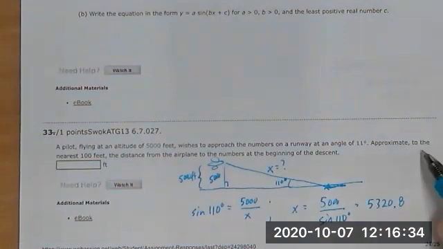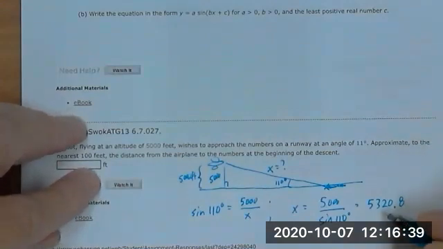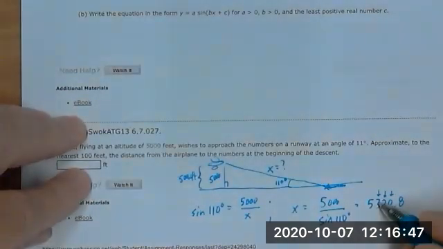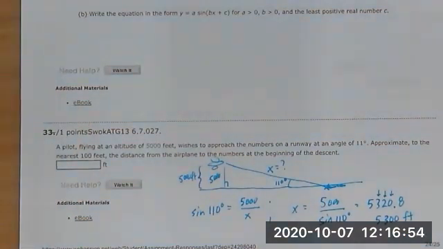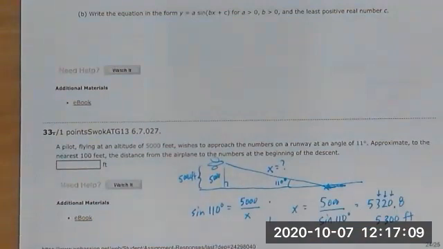Now they say approximate to the nearest 100 feet, which I think means this is the ones, the tens, the hundreds. So I think they want us to round to here. So I think it's going to be 5,300 feet, if I don't mess up. And it looks like I did. Hang on a second.